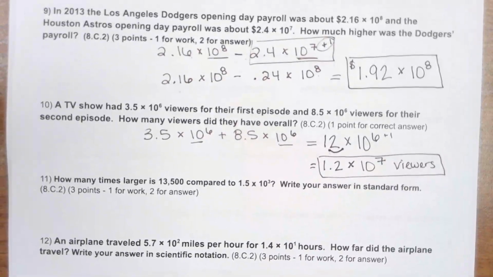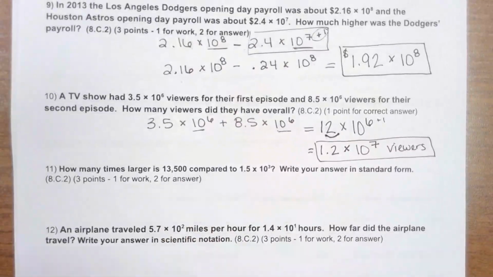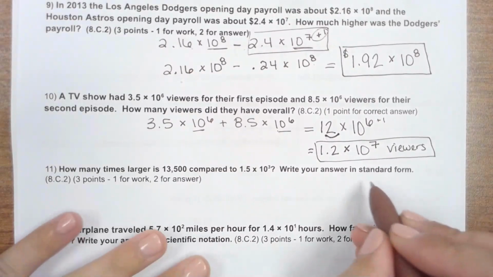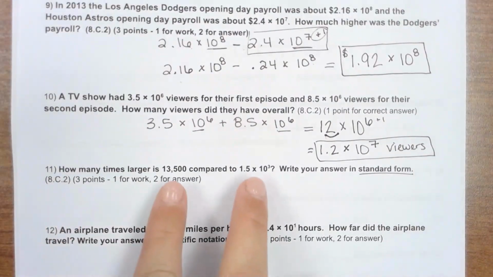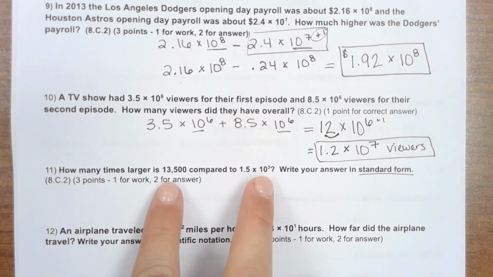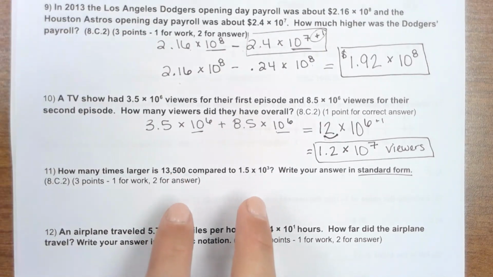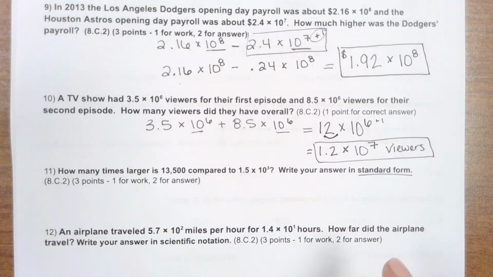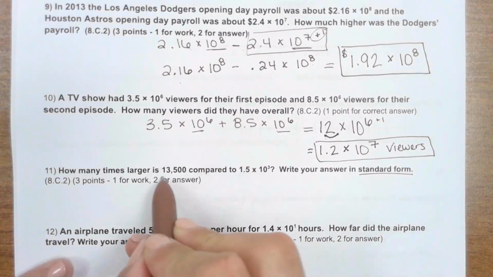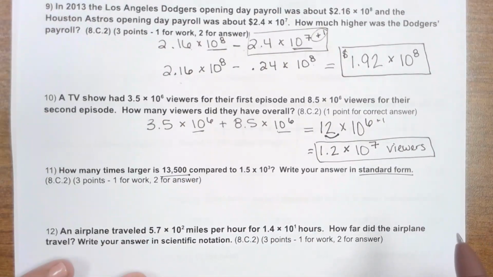All right, number 11, how many times larger is 13,500 compared to 1.5 times 10 to the 3rd? Write your answer in standard form. So these two forms are not the same, and whenever you guys are doing these, you always want to make sure you're either in scientific notation for both of them or standard form for both of them. And since they want our answer in standard form, I'm going to put both of these answers in standard form to start. So we have 13,500, that's in standard form.